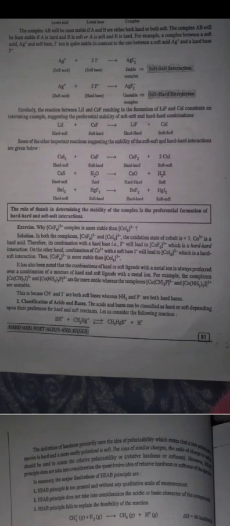For example, complexes between a soft acid Ag positive and the soft iodide ion are quite stable, in contrast to one between the soft acid Ag positive and the hard base F negative. Ag positive plus 2I negative gives rise to AgI2 negative. The stability of the complex is determined by the preferential formation of hard-hard and soft-soft interactions. Why is the CoF6 3- complex more stable than the CoI6 3- complex? In both the complexes, the oxidation state of cobalt is +3.